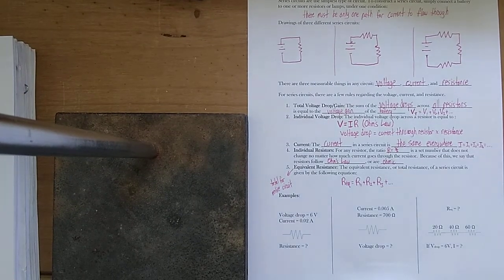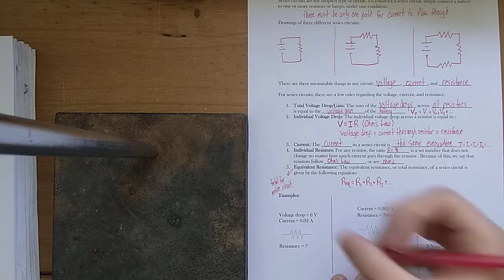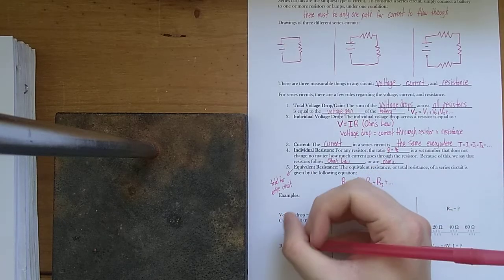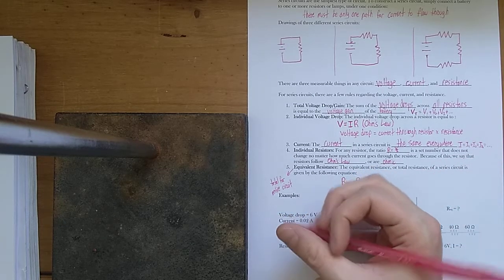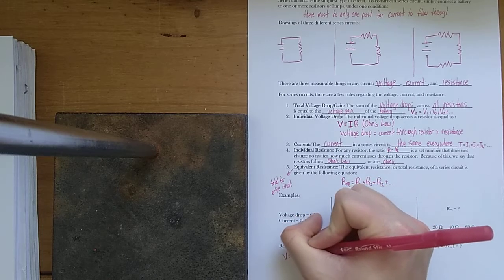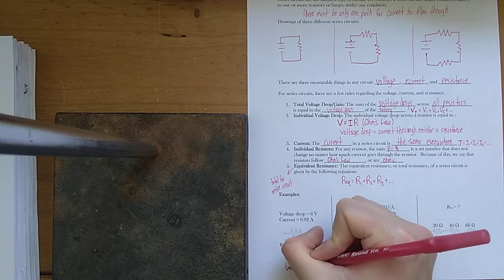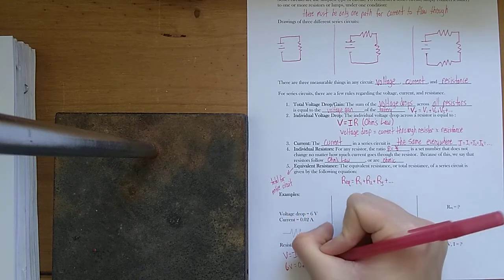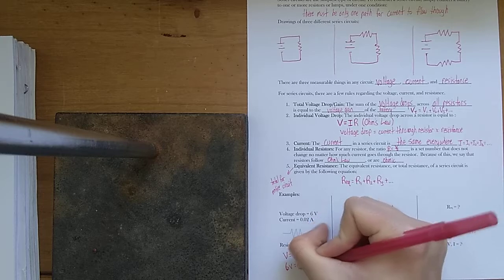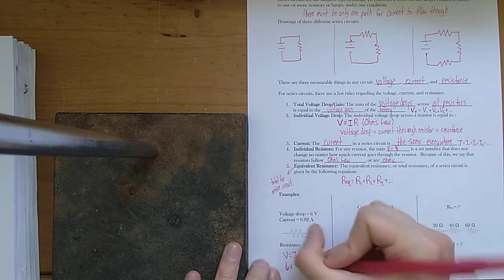So let's look at some actual examples. Our first example is we have a voltage drop of 6 volts, a current of 0.02 amps. What is the resistance? Well, this is pretty easy to do. We know Ohm's law. This is a resistor. We know that resistors are ohmic. So we simply do V equals IR. The voltage drop is 6 volts. The current is 0.02 amps. We're just solving for the resistance. What should the resistance of this resistor be?